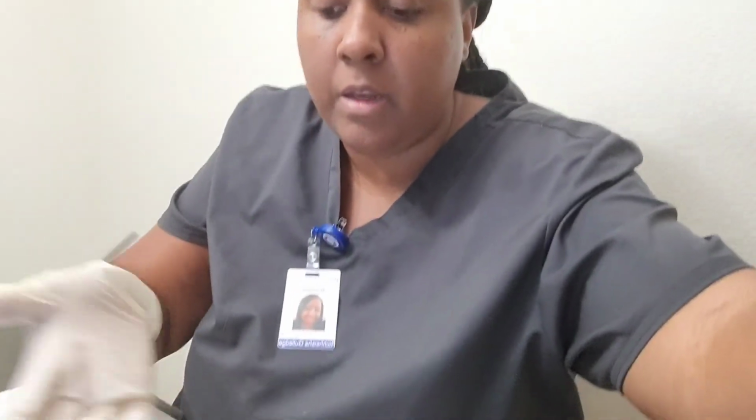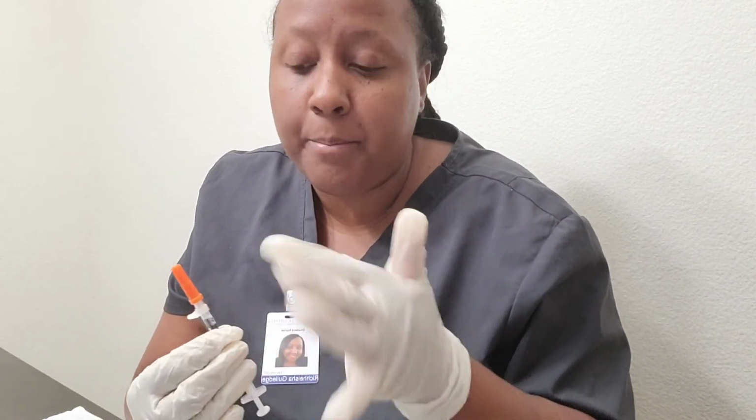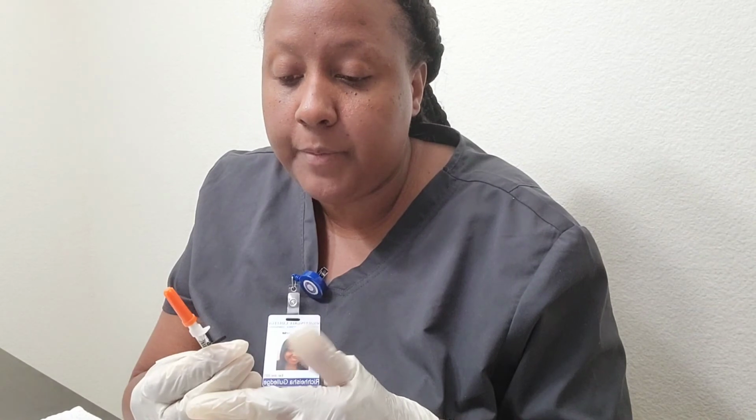Just for safety purposes, I am going to put this back, and it will be laying on a clean area. The thing that I want to note is that when preparing insulin, make sure that you don't overdraw, and also make sure that you don't inject when preparing with more than one insulin.